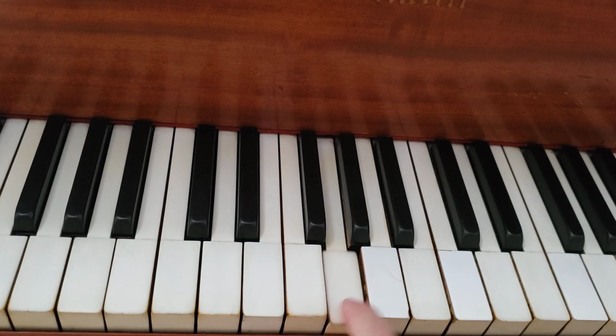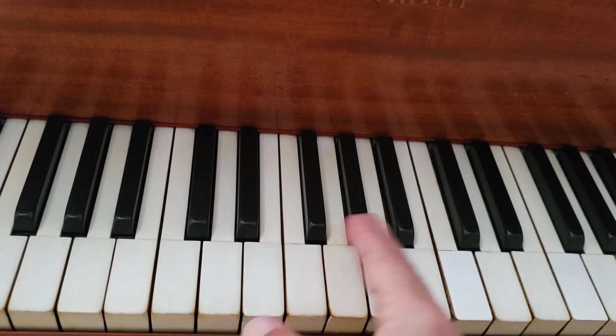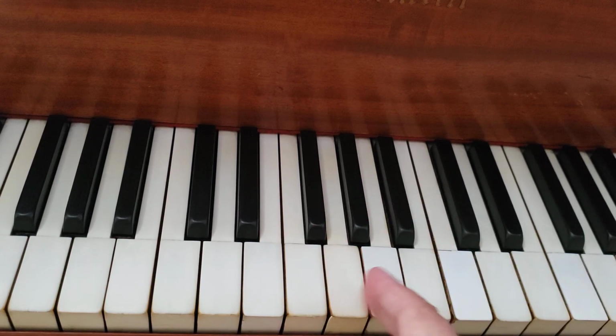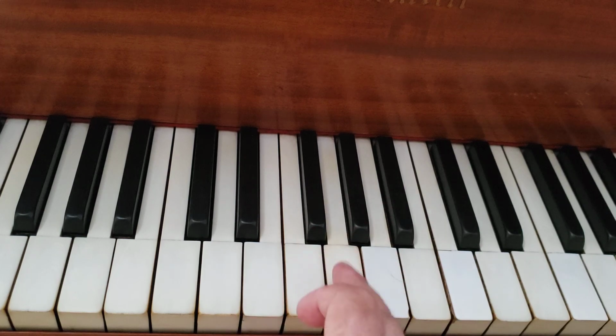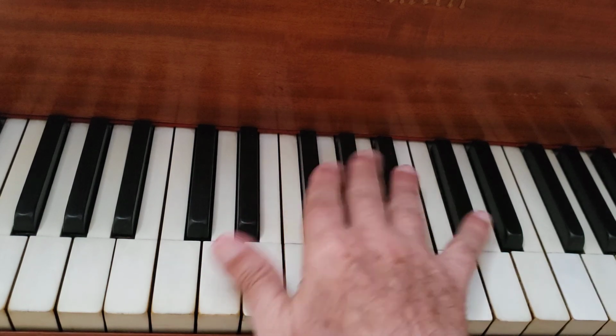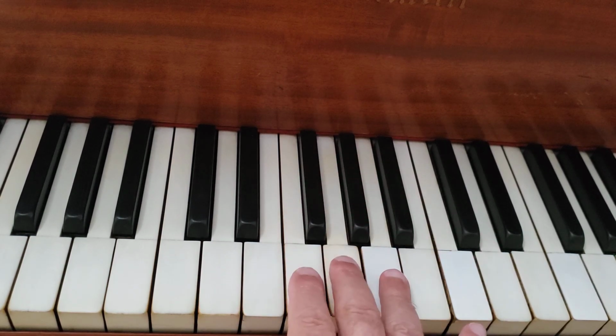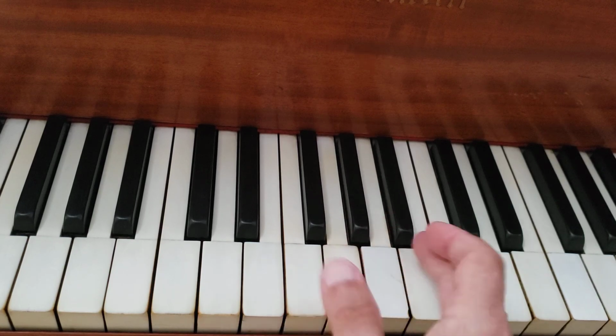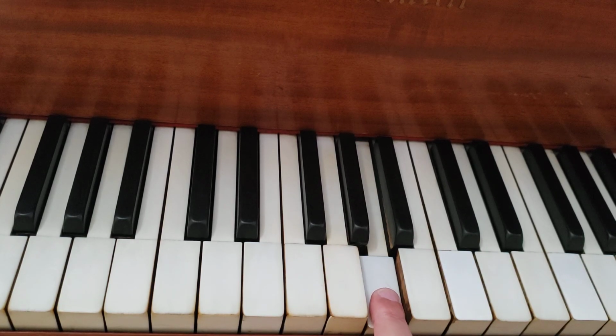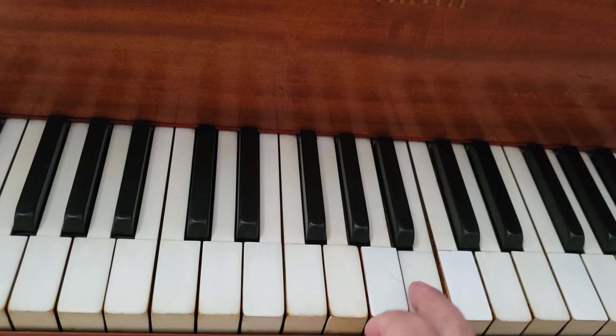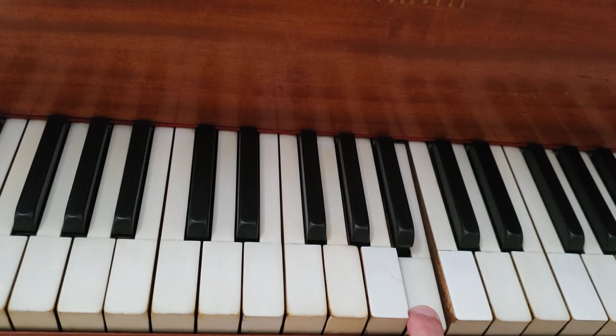Okay. We have G and A. I always used to get those confused, the G and the A, because they're right here. And then just remember that the G is right here to the left in this 3 key block, and the A is to the right. Okay. And then the B is to the right of the 3 black keys, right?